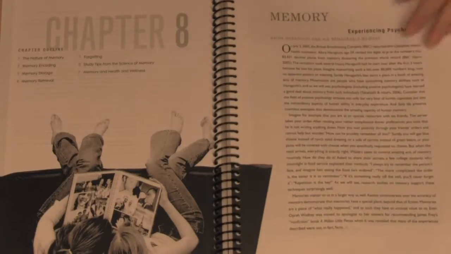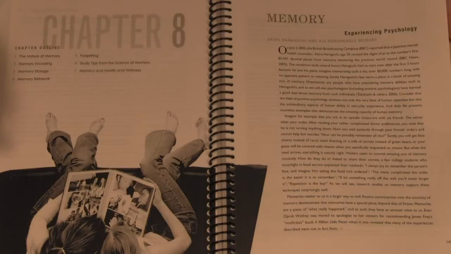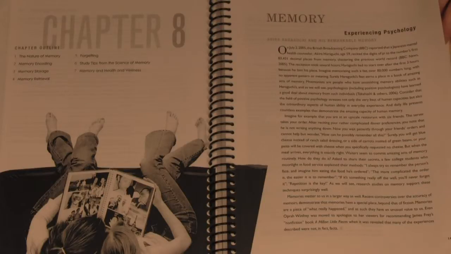As you're previewing the chapter, you want to make note as you survey of the format of the text. Formatting means how it's laid out. For example, in this particular chapter, the author has taken the time to give you an outline of the important concepts that will be contained in the text. These are also known as your major headings.